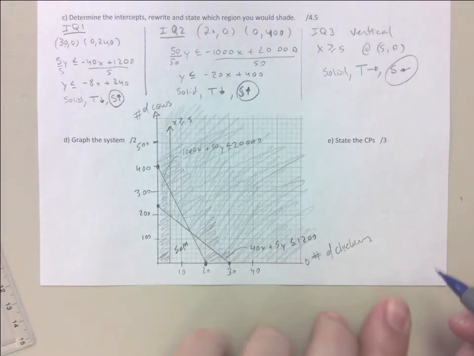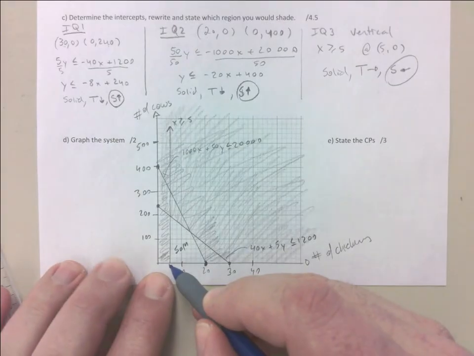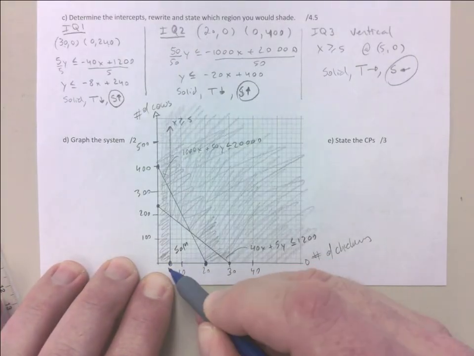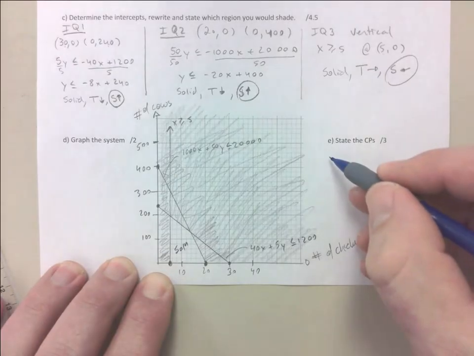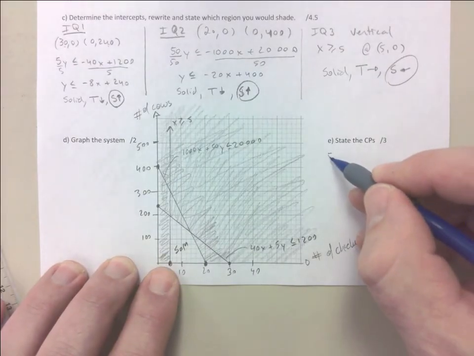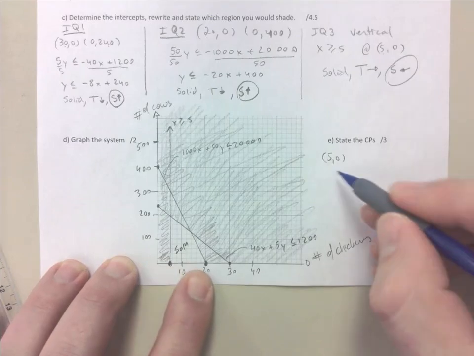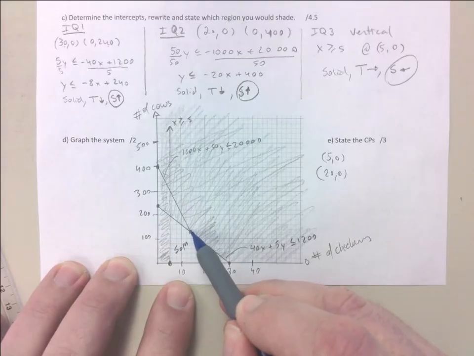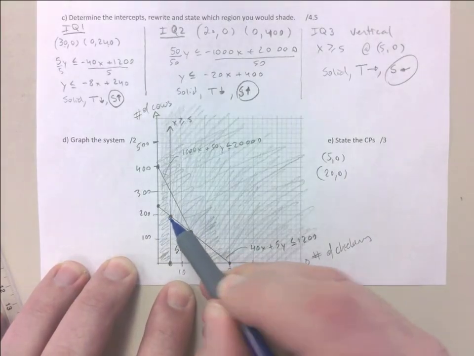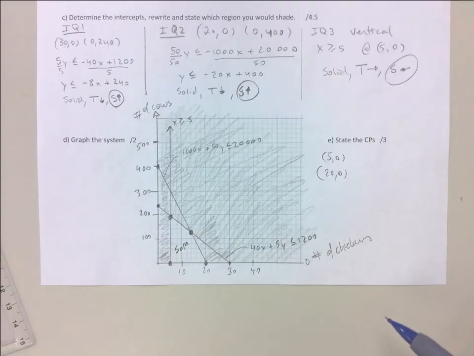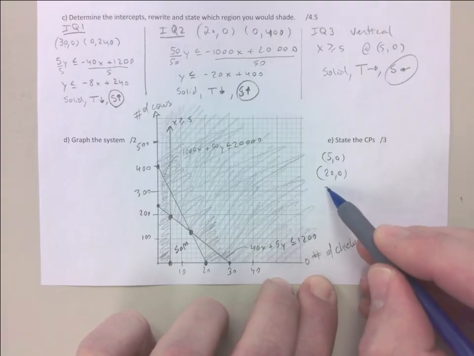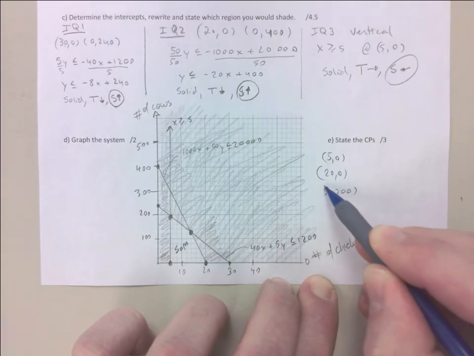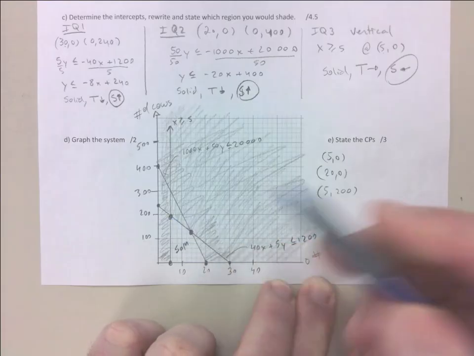That's graphing the system. Corner points, guys, it's these two x-intercepts, which we already know. So I'm going to state them first. So this would be 5, 0, and this would be 20, 0. So that leaves you with having to find this one and that one. I'm just going to go ahead and tell you what they are. 5, 200 is one of them. It's that one right there.